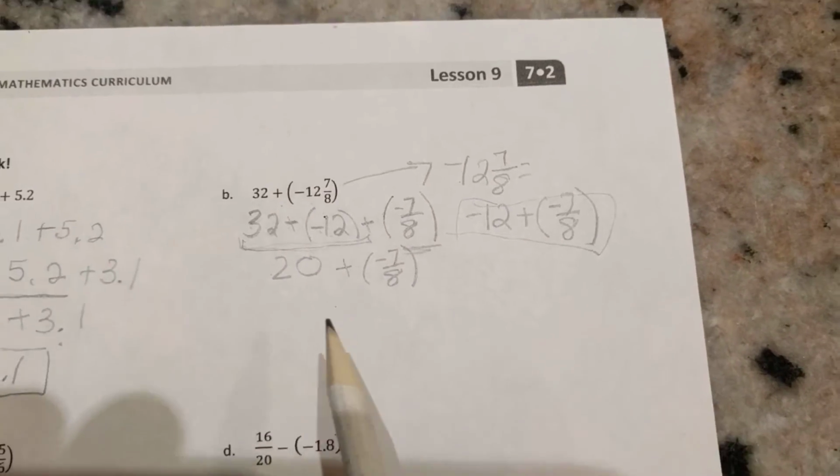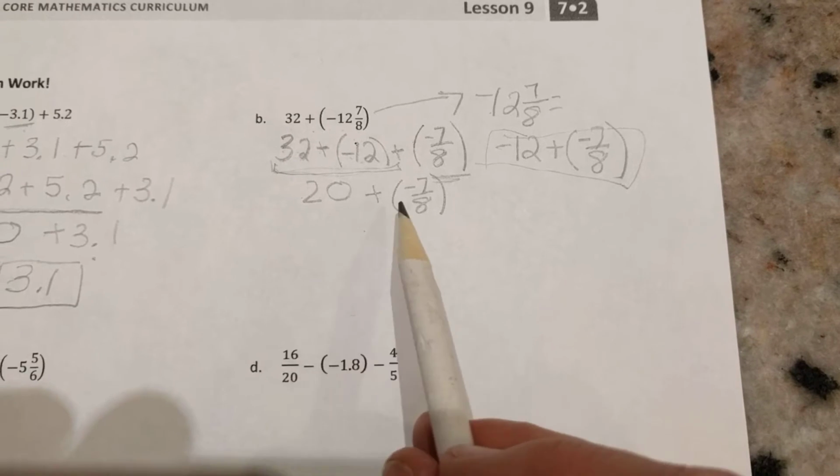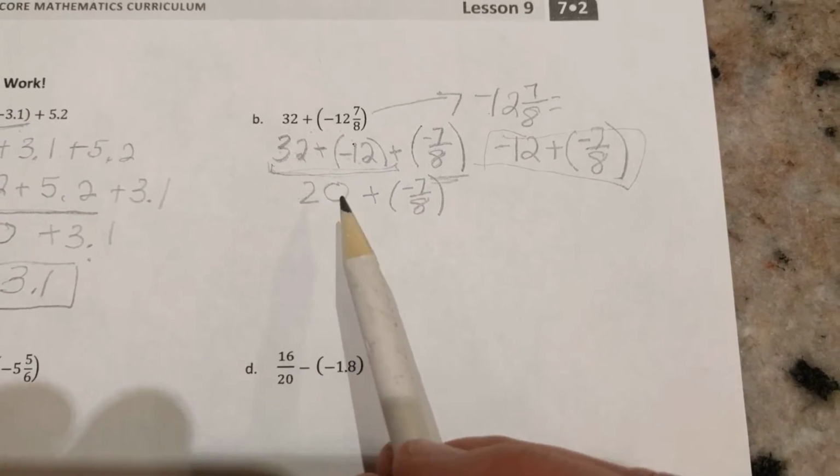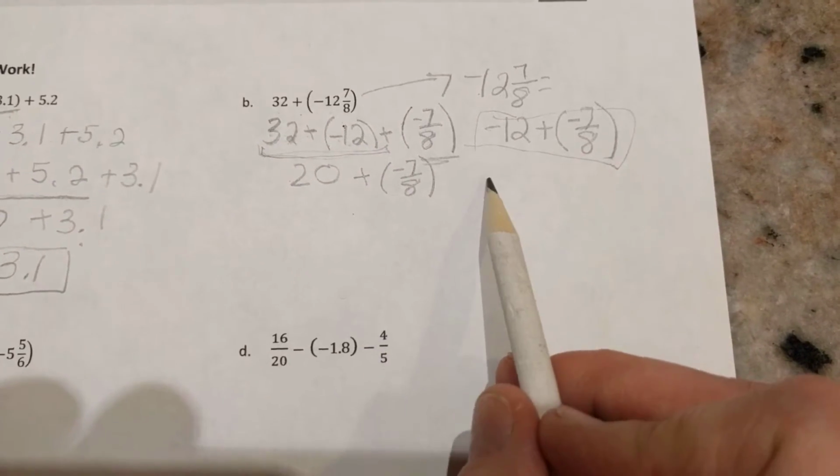So you're probably wondering, well, how is this helping me? I'm kind of stuck the same way I was up here. So let me show you something.